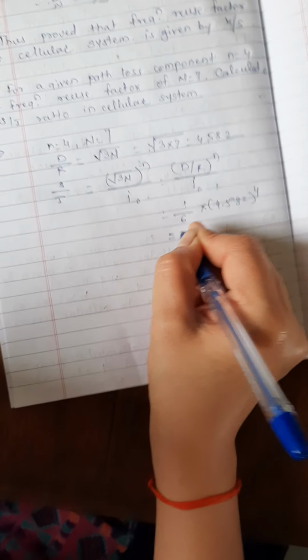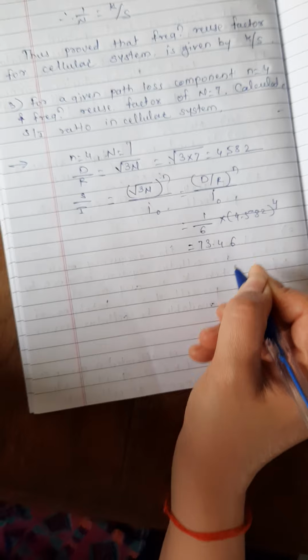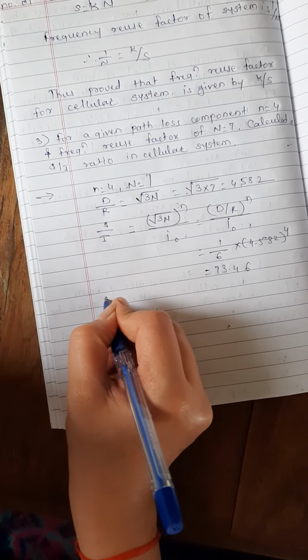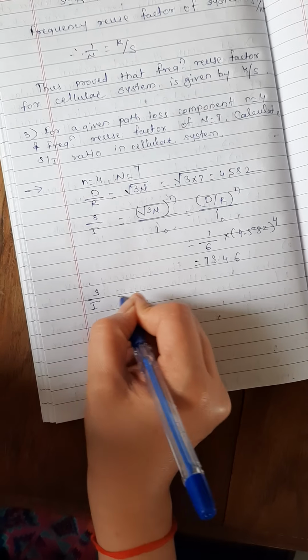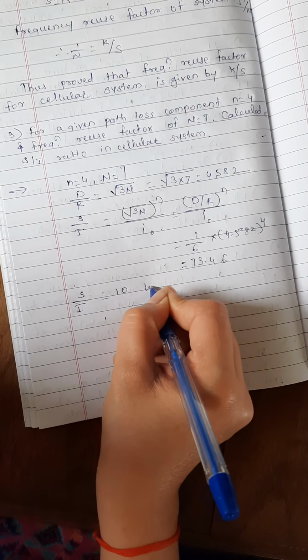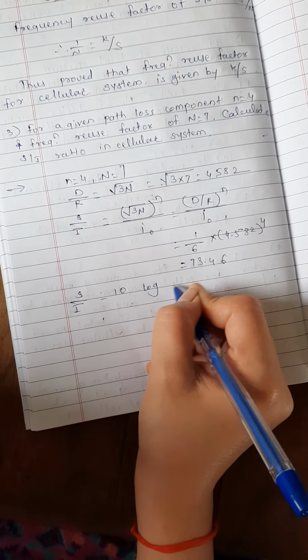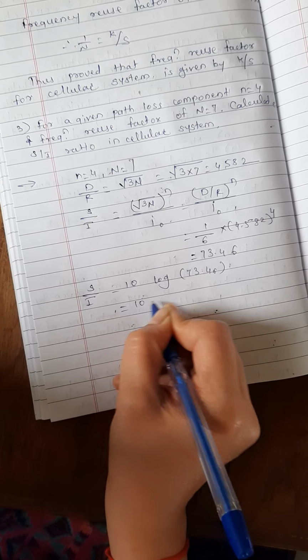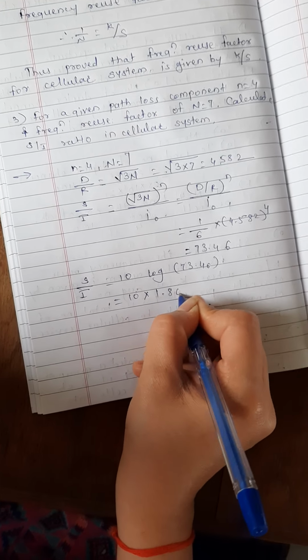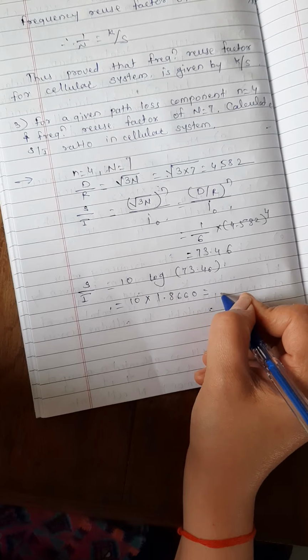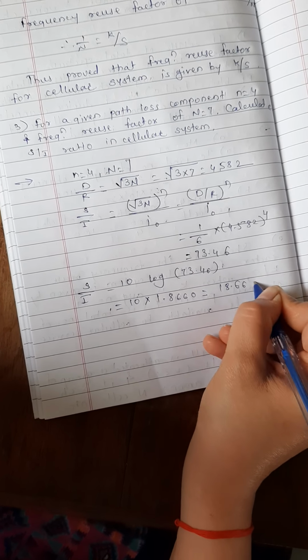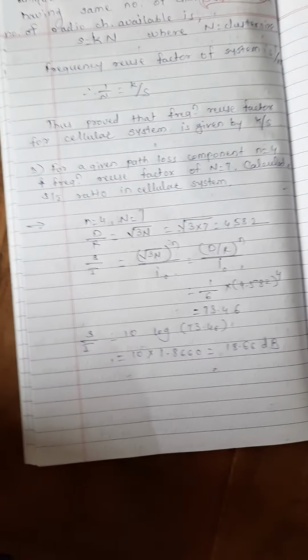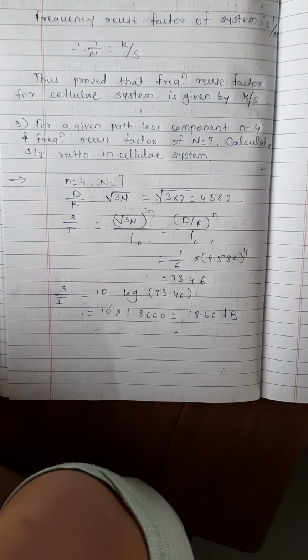So it is 73.46. So S by I is 10 log of 73.46 and its value is dB. So this problem was asked in the same exam for 4 marks.